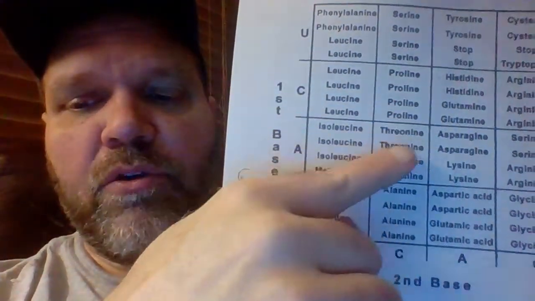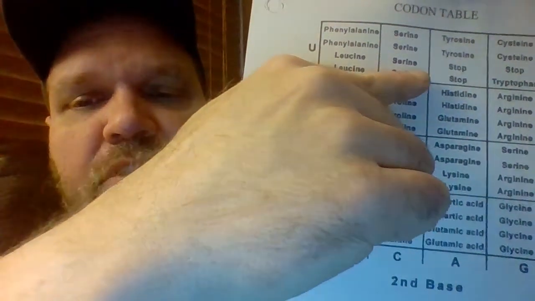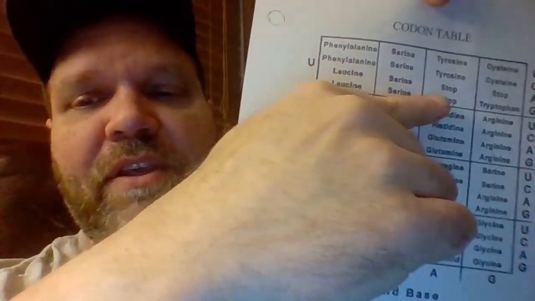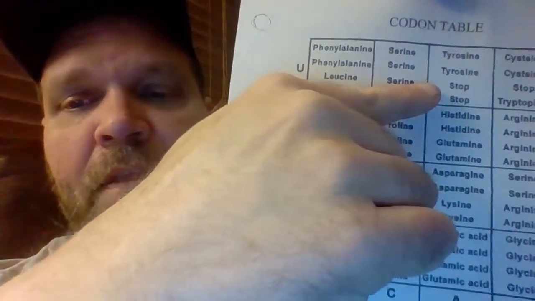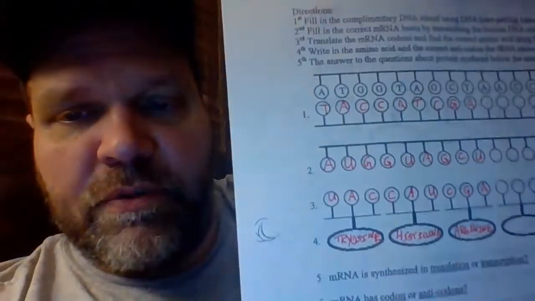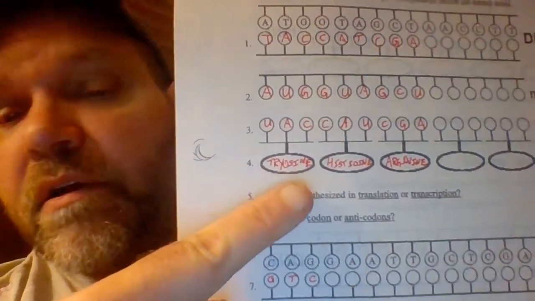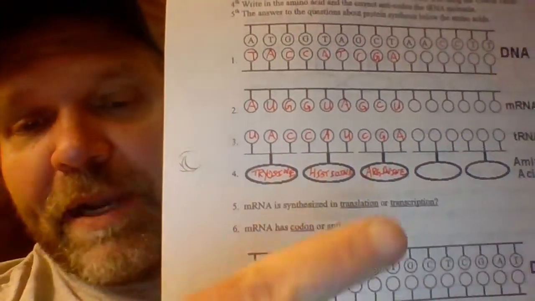So I'm going to find out where U and A meet. They meet right here in this box. There's my U. There's my A. I bring my A straight up, and it matches with my U. So I'm in this whole box, UA, and now I want to find the letter C. C is going to be the second one down. If I go to the second one down in this box, it says tyrosine. Let's take a look here. Right there.